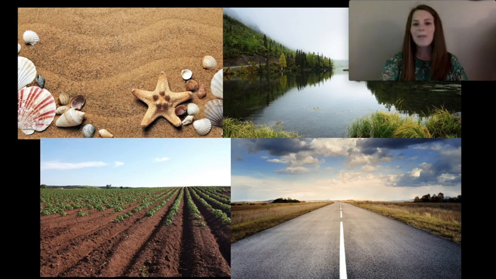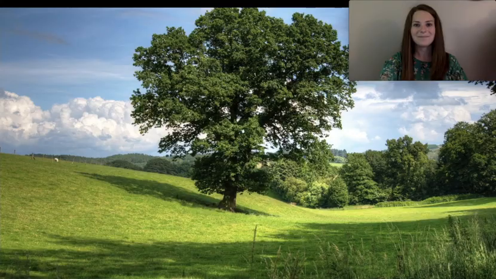Now, they might warm up at different times. A lake is going to take a lot longer to warm up than the concrete on a road. And even different color concrete will warm up at different speeds. Lighter colored concrete will take a little longer to warm up than a black concrete. But if the sunshine is hitting these surfaces, they're going to warm up from the sun's energy.